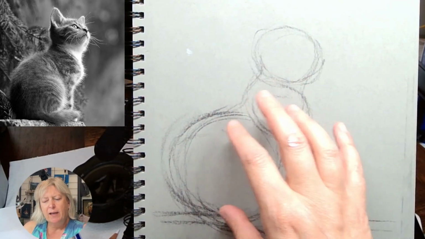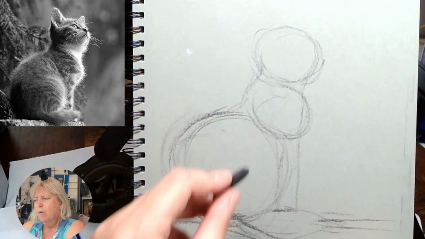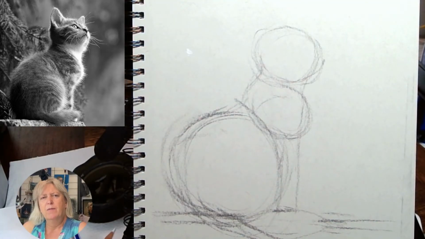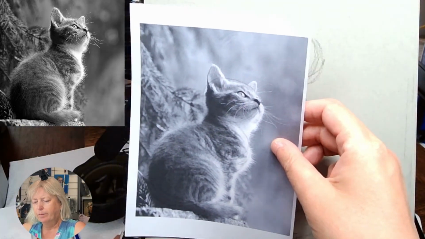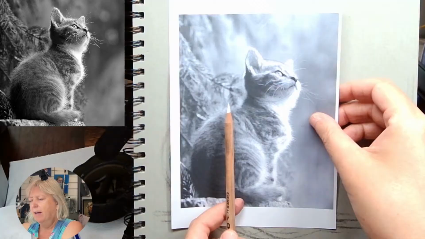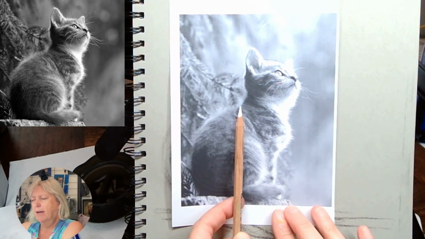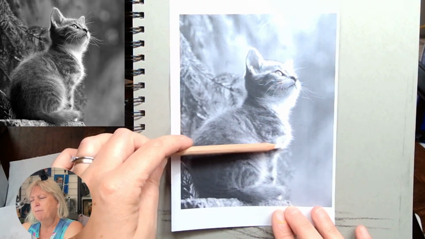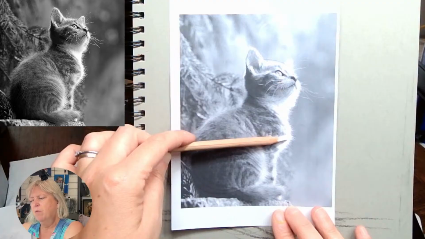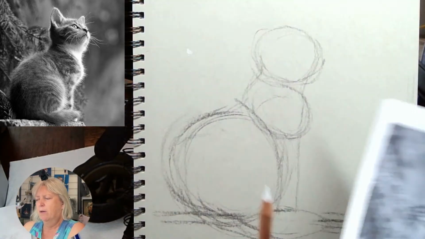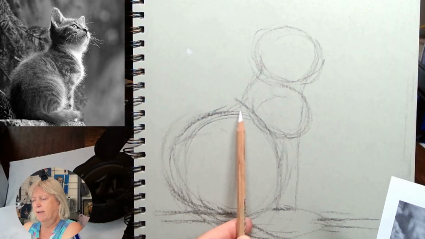And I'm looking to see, okay, where is my middle? So if I look on my kitten, I use my pencil, and I probably should have done this before really. I want to have a look at, from the neck to the bottom, it's about the same width as this bit here. So we've got a square going on. So I'm going to look and see whether I did that correctly.